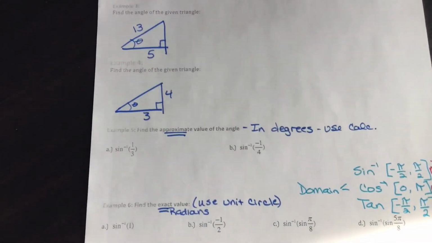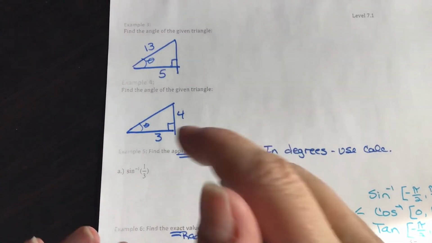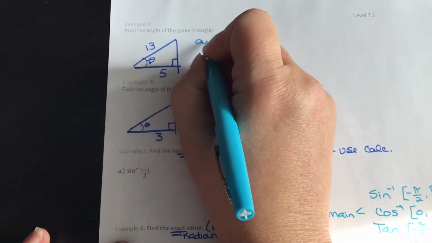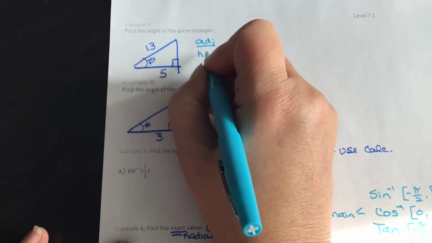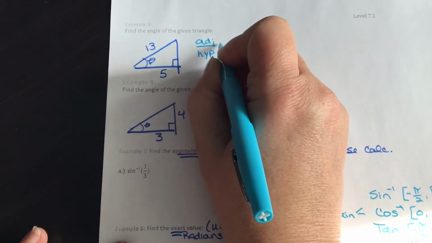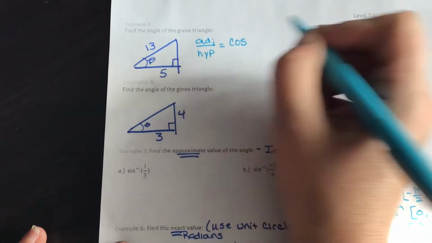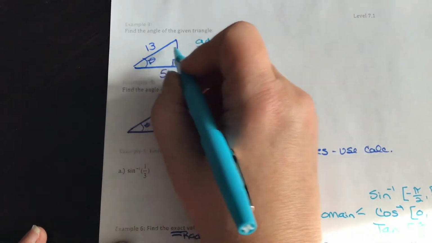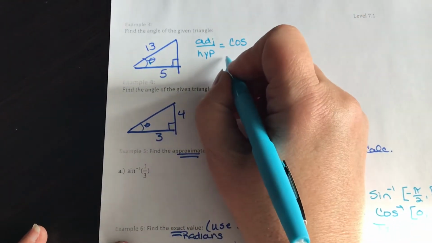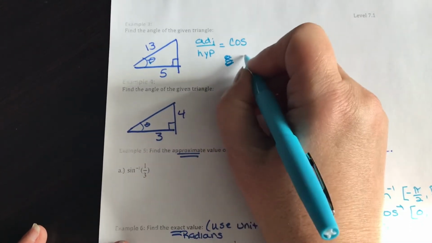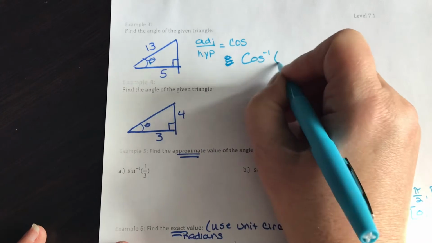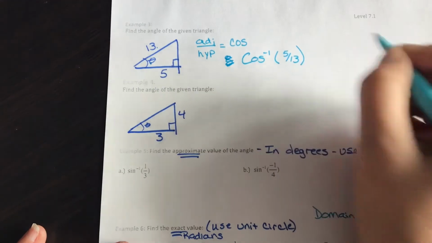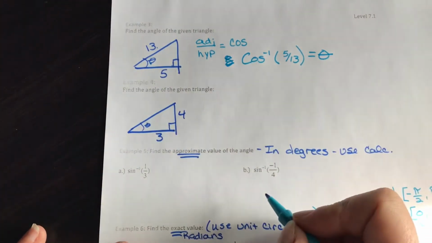All right, so here's another one. This time I know the side adjacent to my angle and the hypotenuse. The trig function that involves the side adjacent and the hypotenuse is cosine. The side adjacent is 5 and the hypotenuse is 13. So I'm going to do, whoops, not sine, cosine inverse of 5 over 13, and that's going to give me my angle.